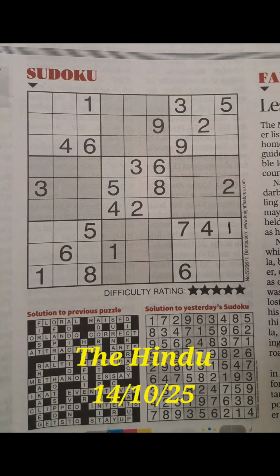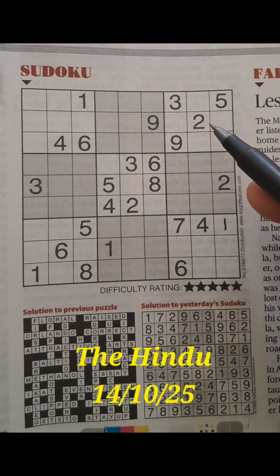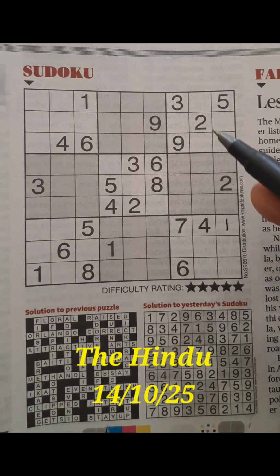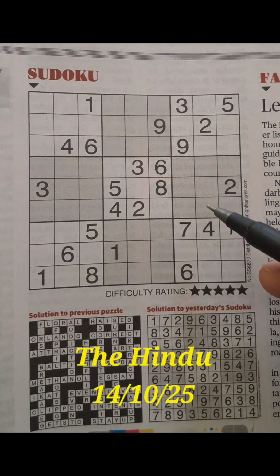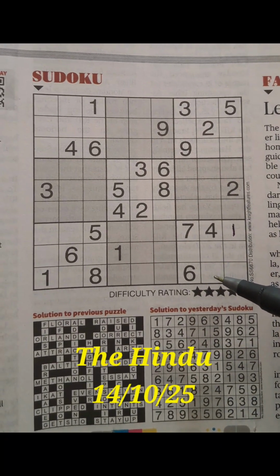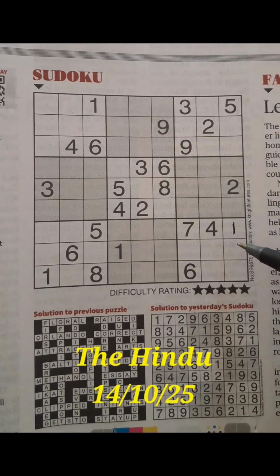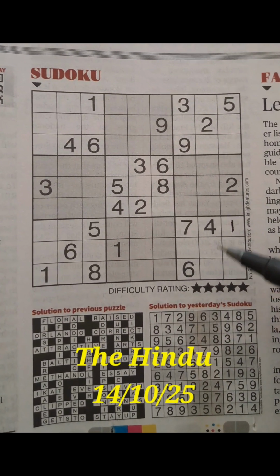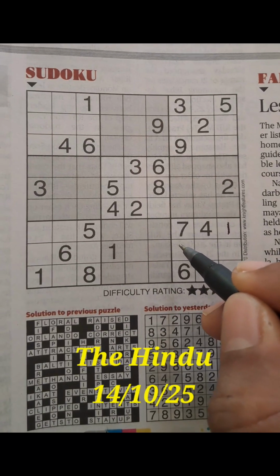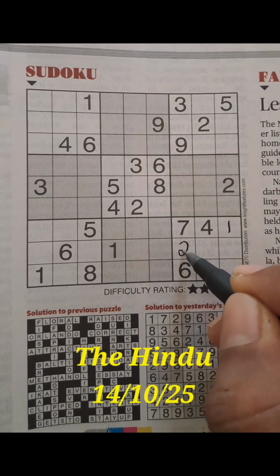Now let us look for 2. We can find 2 in this column. We can find a 2 in this line also. So the only possible box where we can write 2 is over here.